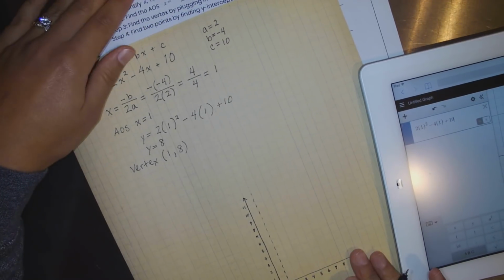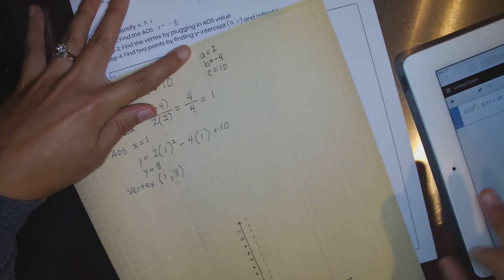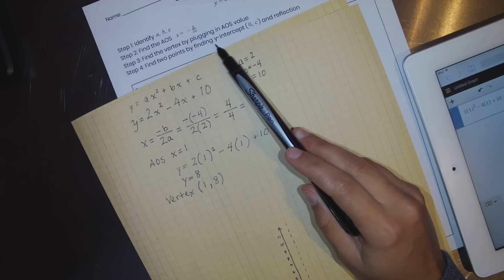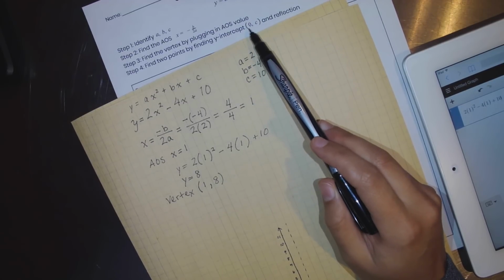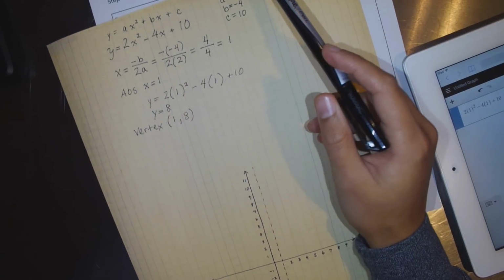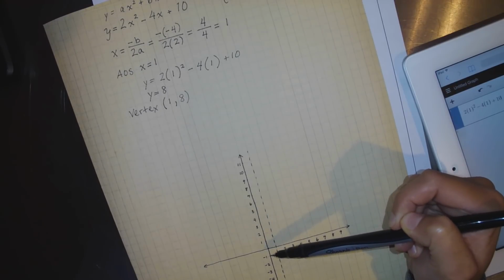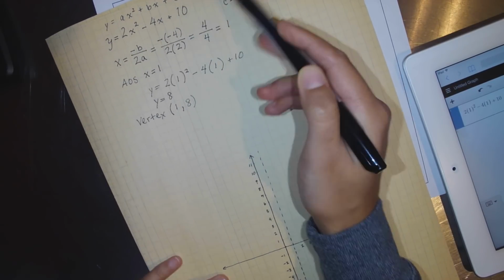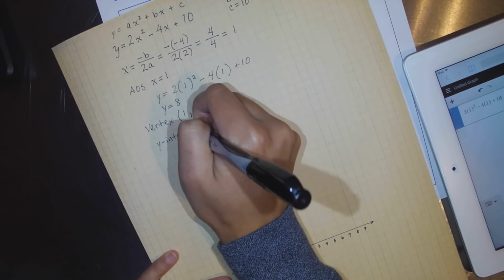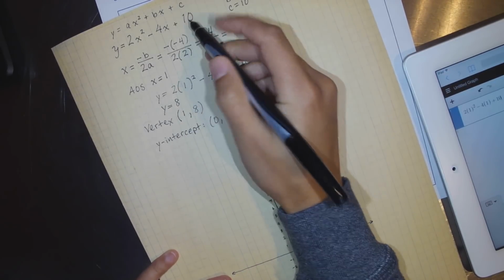Okay, next we need to find 2 points, and the easiest way to find 2 points with standard form is finding our y-intercept. So the y-intercept is always going to be 0, comma c, or thinking about our y-intercept, the ordered pair for any point on this axis is 0, comma something, and the c value is 10. So I'm going to do y-intercept is 0, comma our c value, which is 10.